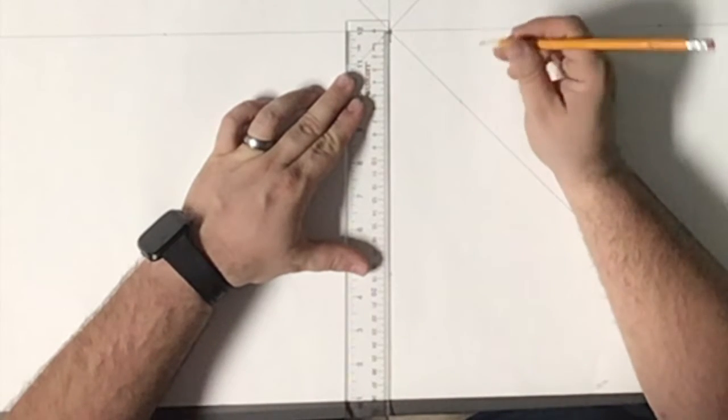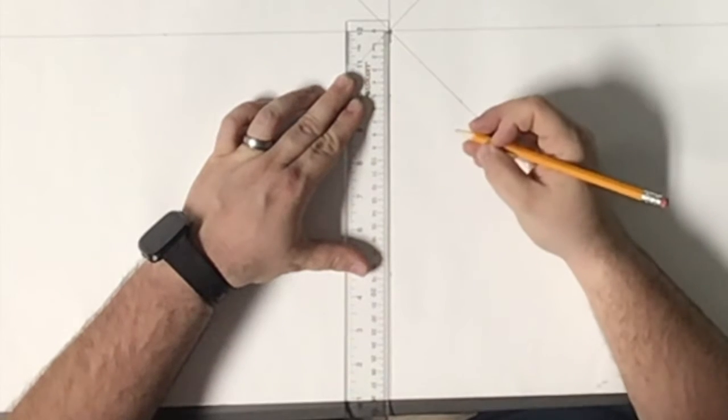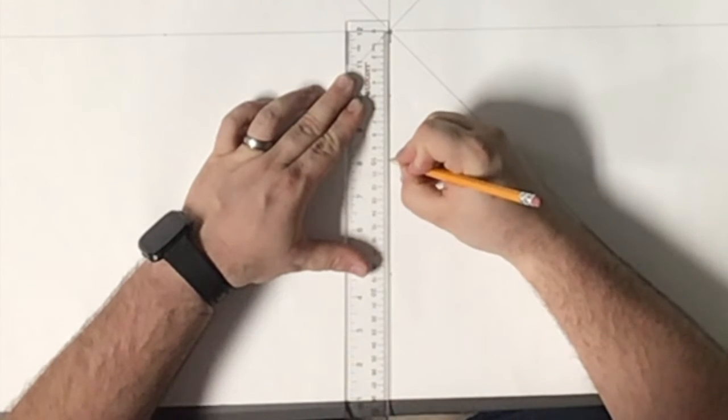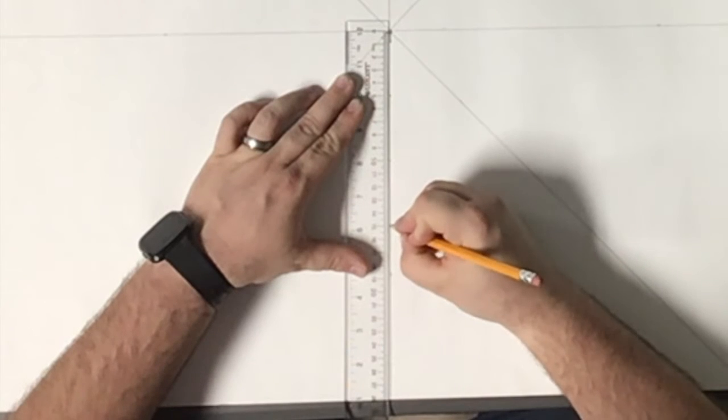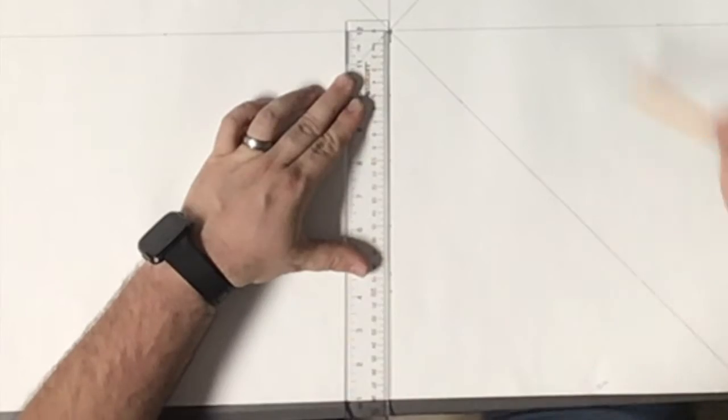So I'm going to start at 0. I'm going to put a dot at 5 on the line. I'm going to put a dot at 10. I'm going to put a dot at 15. I'm going to put a dot at 20. You're going to do this all the way around the poster.